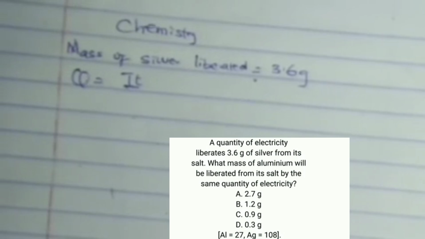So in solving these questions, first thing first, we know that silver is a positive ion, and what really happens during electrolysis is that the positive ion will migrate to the negative electrode, which is the cathode.